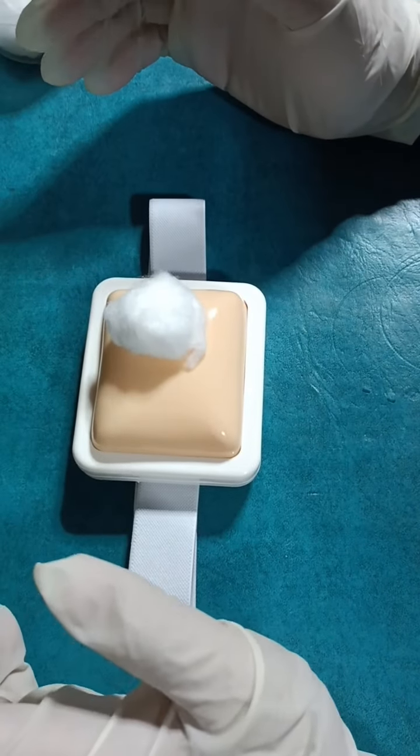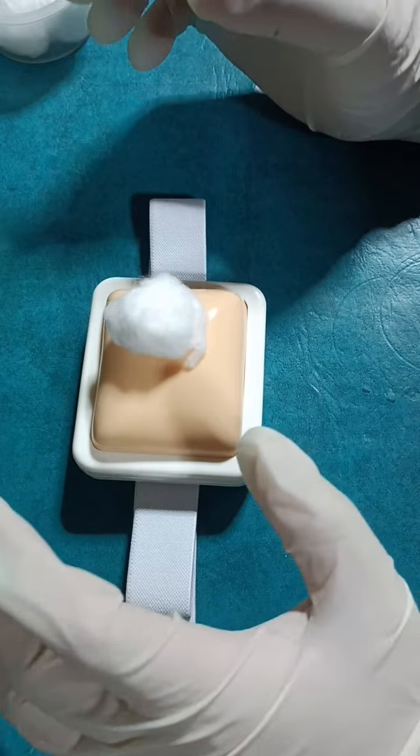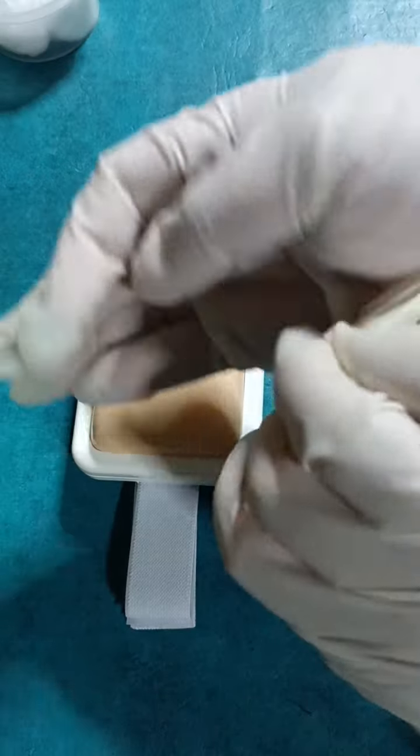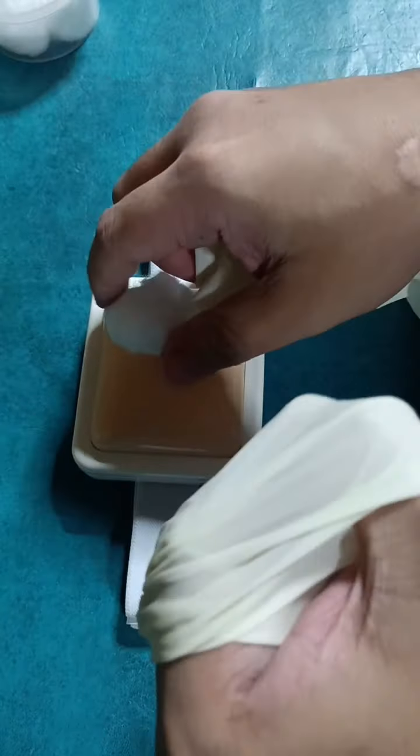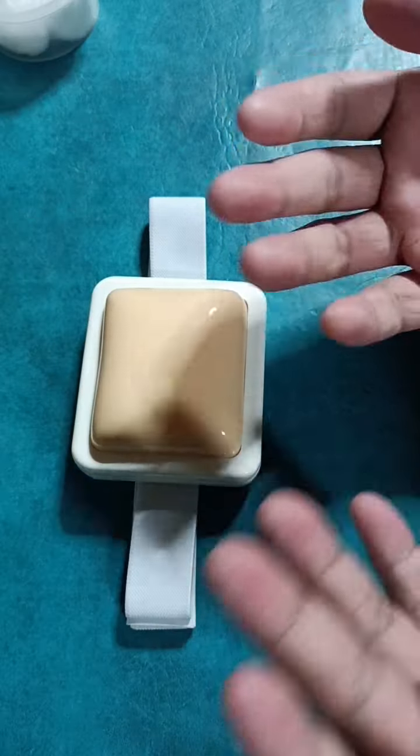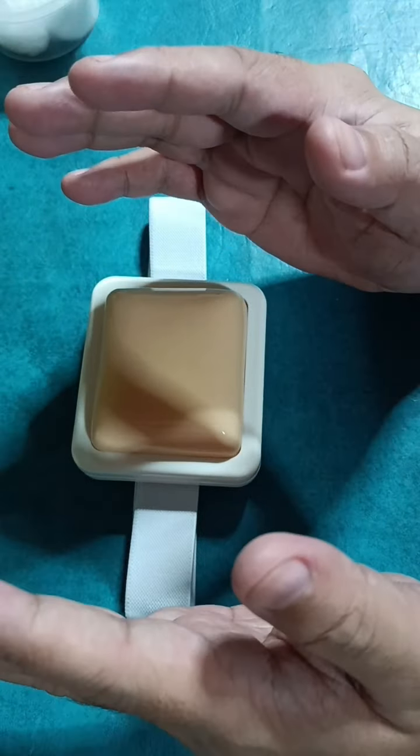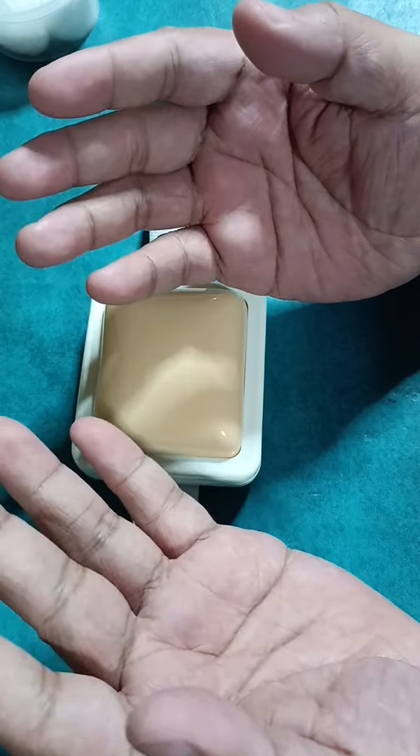After performing the subcutaneous injection, discard the gloves, and then do proper hand washing.